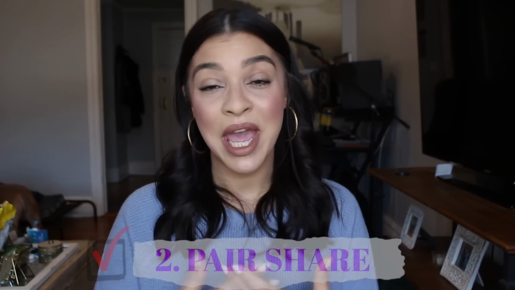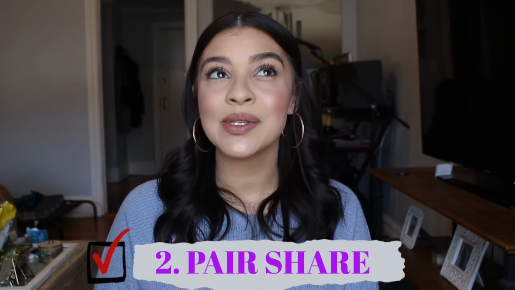The second one, pair shares. Now, I use this strategy more with my younger students, my 10th graders, than I do with my seniors, even though I have done it with the seniors. But I think that the younger students, they're more into it.